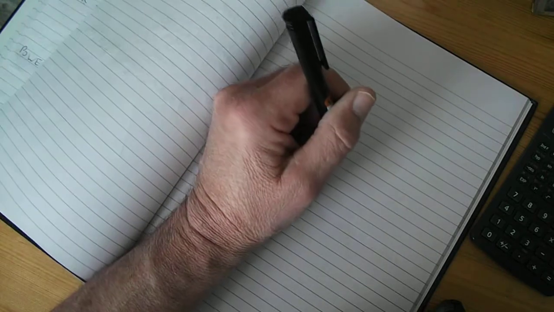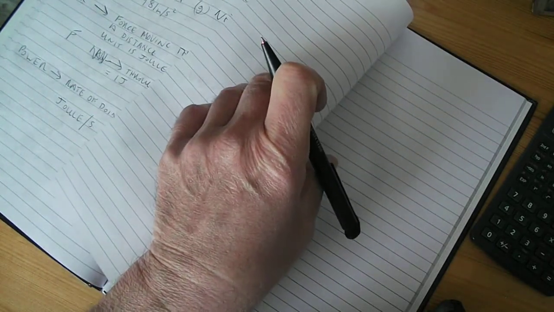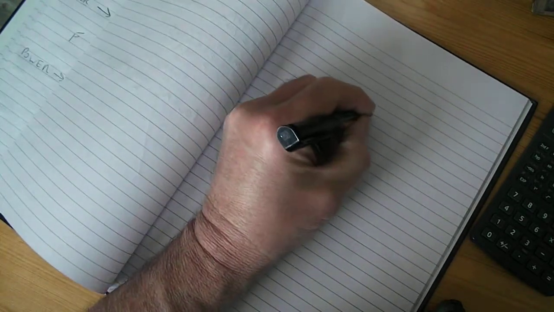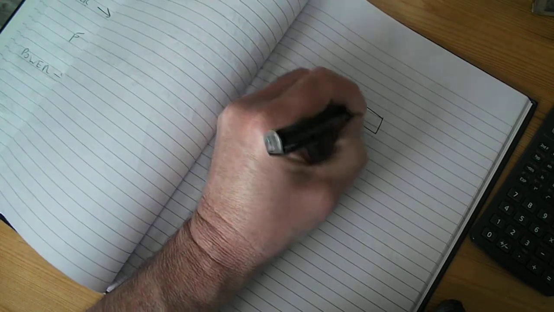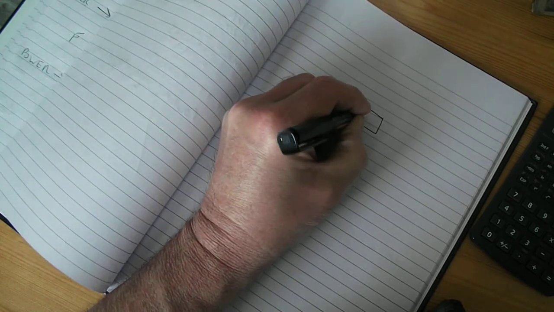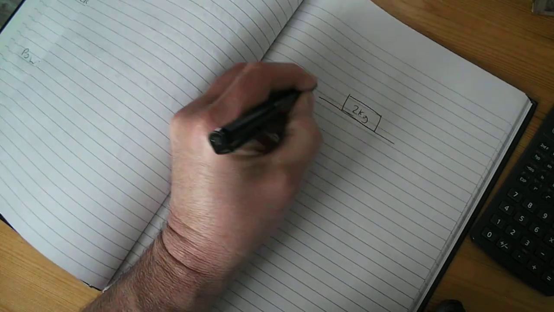Okay, let's have another look at some examples then for force, work and power. So let's imagine we have our brick here. Let's say the brick has a mass of 2 kilograms and it's on the table. There's the table.